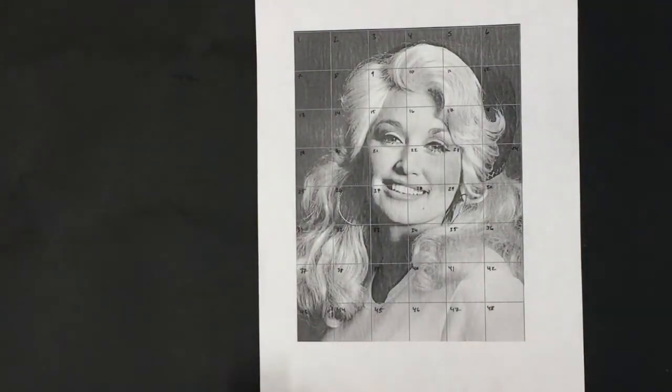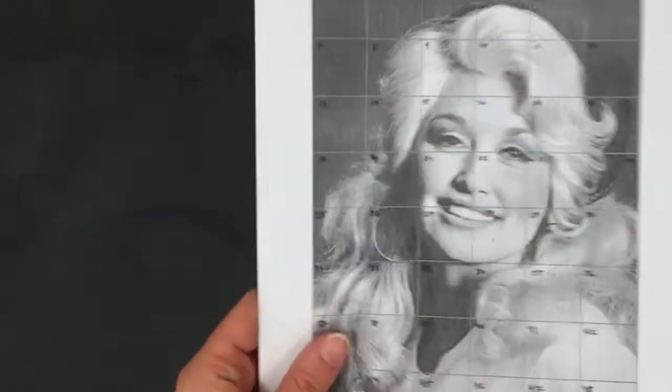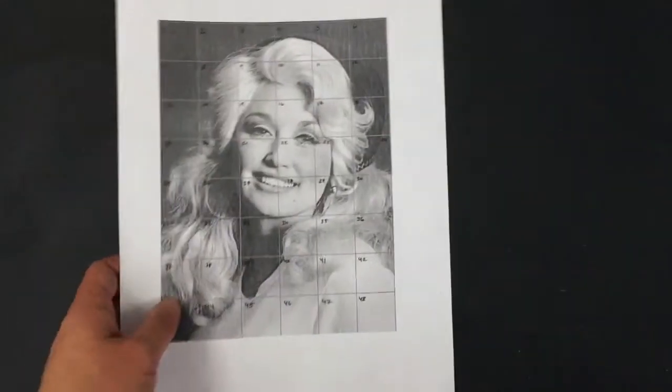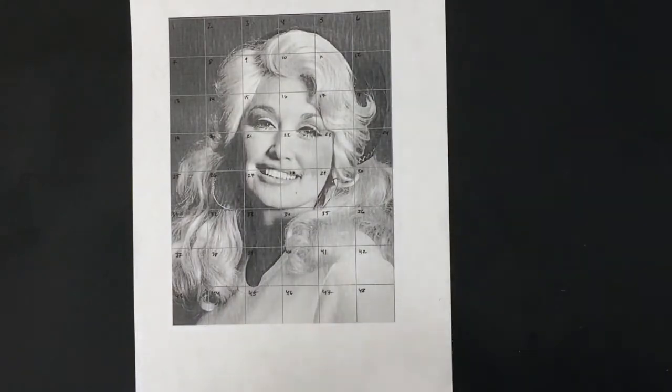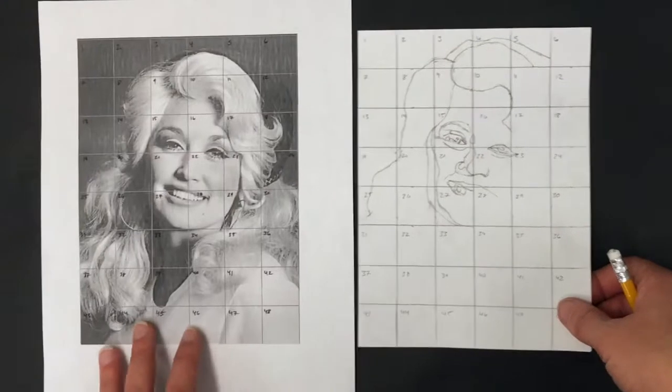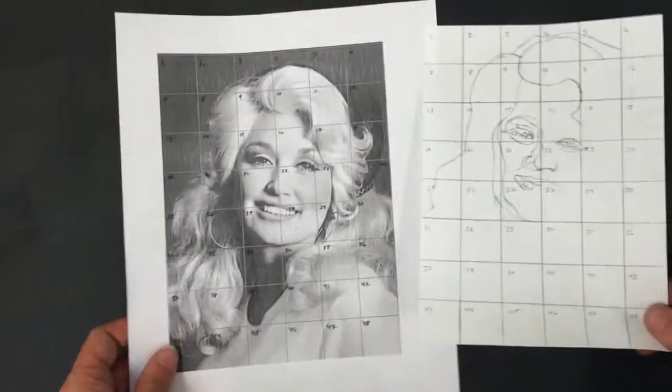Okay, we have our gridded paper drawn. We have our gridded photo all numbered and ready to go for our celebrity portraits. Time for us to start that contour outline work. Okay, so here's my paper that I'm working from. You can see here's my photograph, my paper.